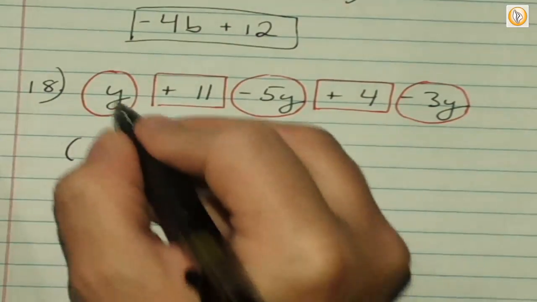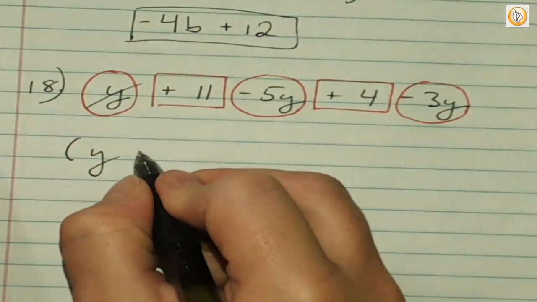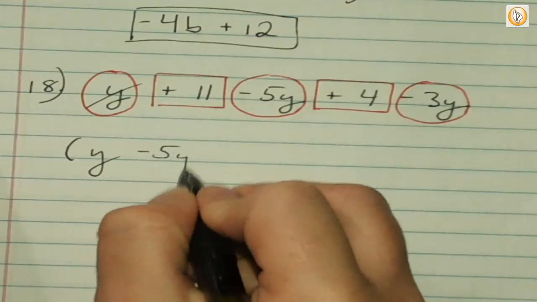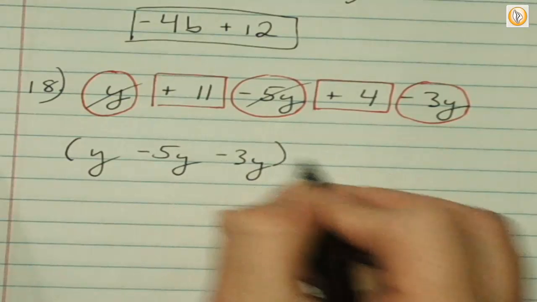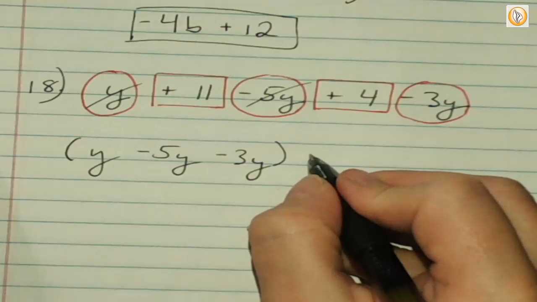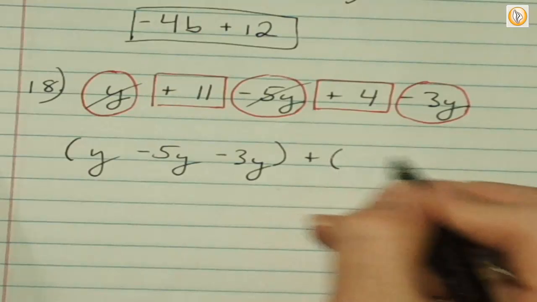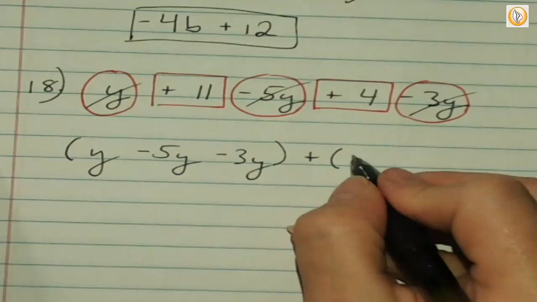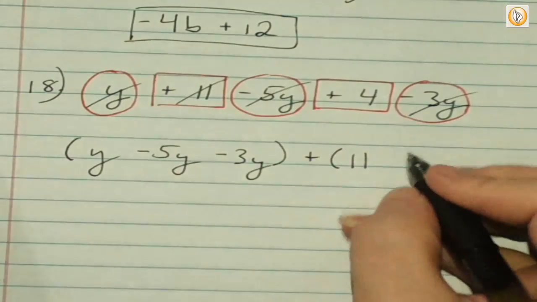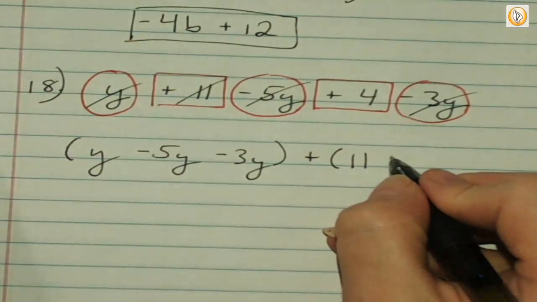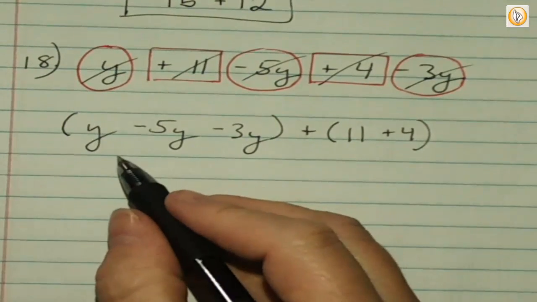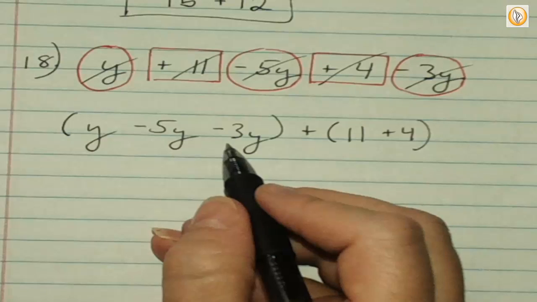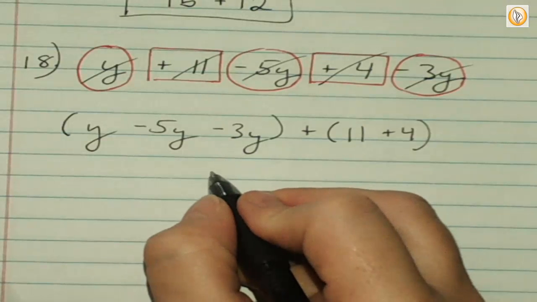y, and cross out, and then negative 5y, and cross out, and then negative 3y, and cross out. What sign do I put in between parentheses? A plus. And then what do I put here? Then you put a line and plus 4. All right. So Madeline, y minus 5y minus 3y, what do you get?